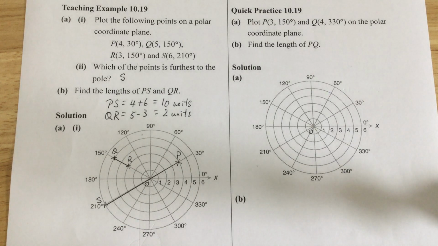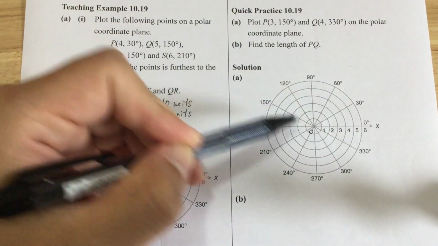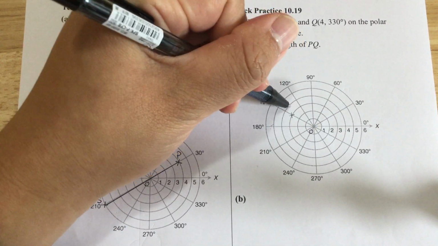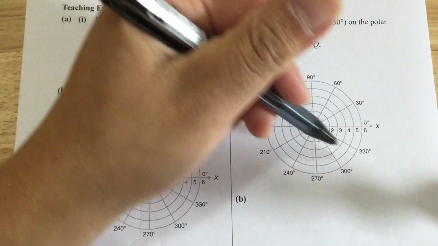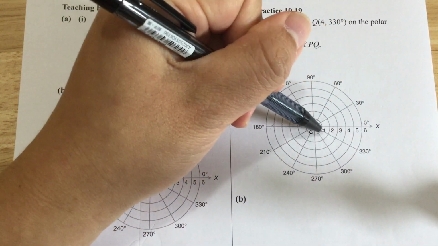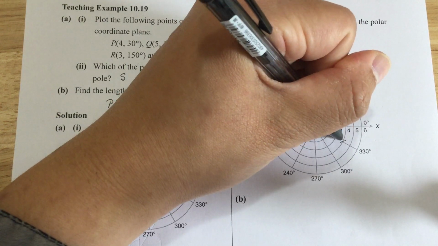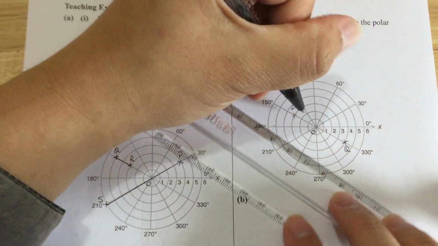Okay, let us draw the answer. If you have still not finished, please pause the video now. Okay, now the answer for P is 3 and 150. 1, 2, 3. So this one is P. And then Q is 4 and 300. 1, 2, 3, 4. This is Q. So let me make the straight line for you.